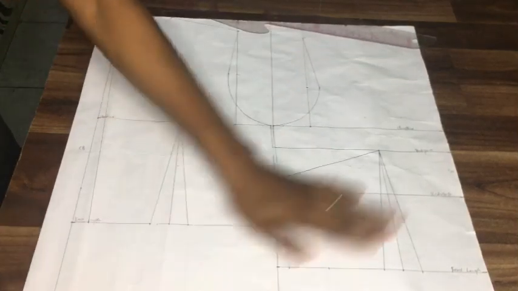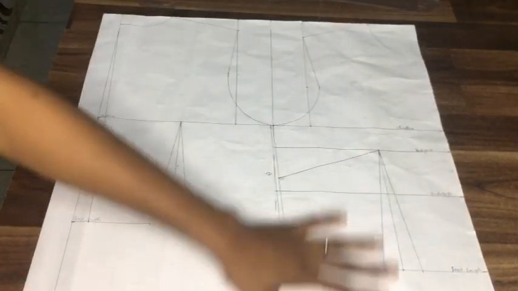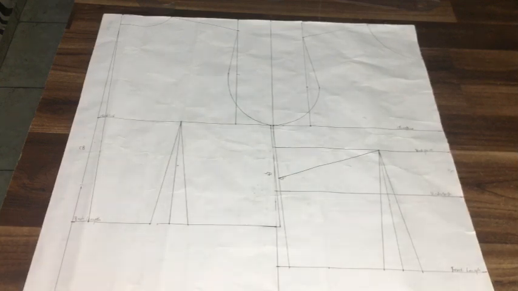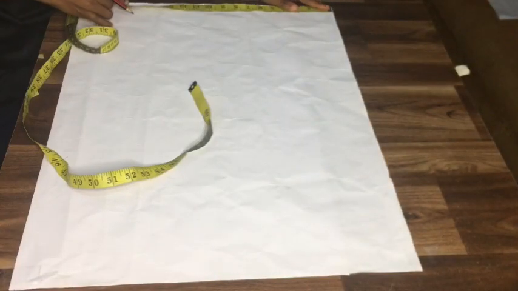Hello guys, so today we'll be learning how to draft a basic half bodice, just like you have here. So first of all, we'll be needing our measurements. I'm going to write them down on the screen. You'll be needing these measurements. Then you need your pattern paper, your pencil and your rulers.